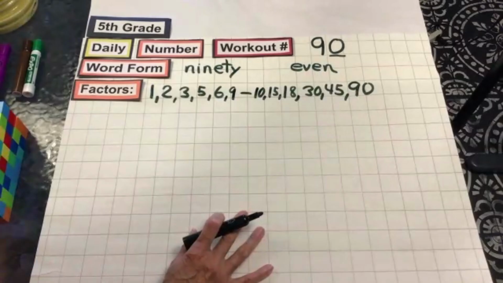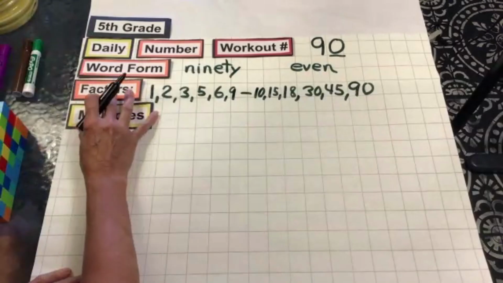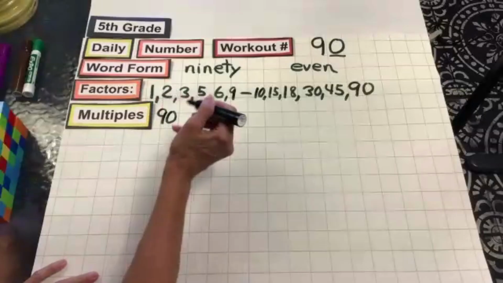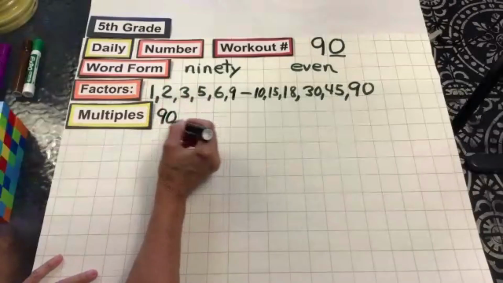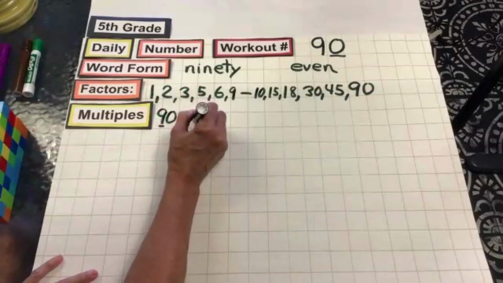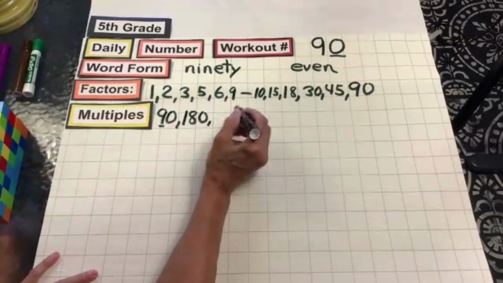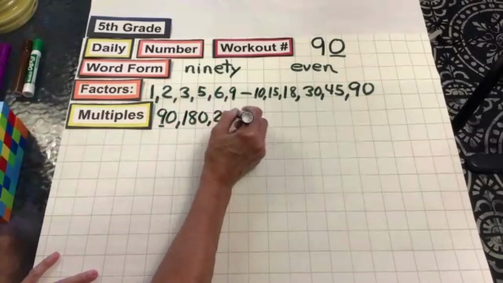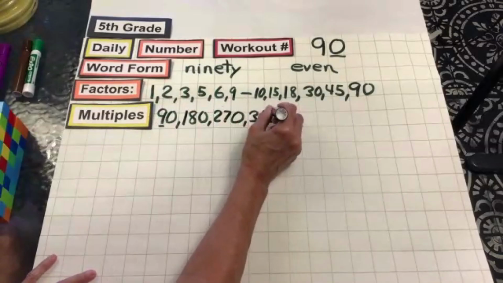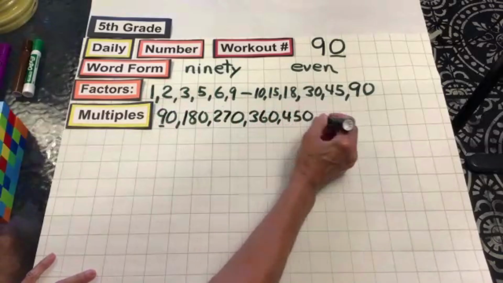Each number is different. Now, this time our multiples are going to be simple. So we're going to do the crazy extra easy math. So 1 times 90 is 90. 2, we're doing front end math. So 2 nines is 18 with a 0. So we're just adding the 0 on. 3 nines is 27 with a 0. 4 nines is 36 with a 0. 5 nines is 45 with a 0.